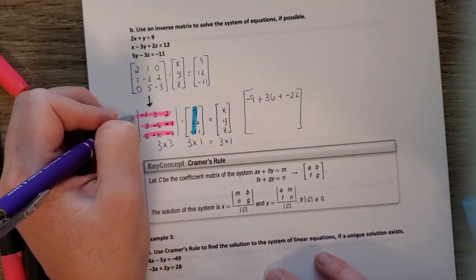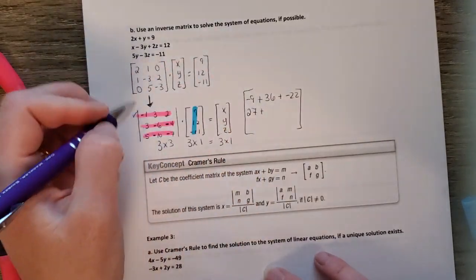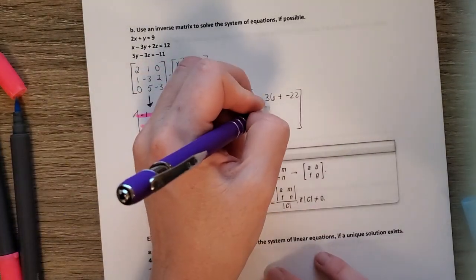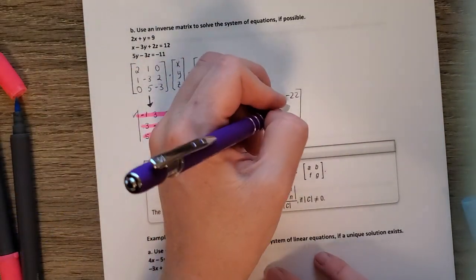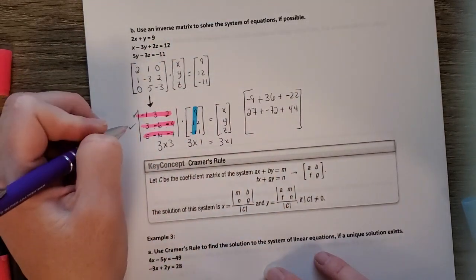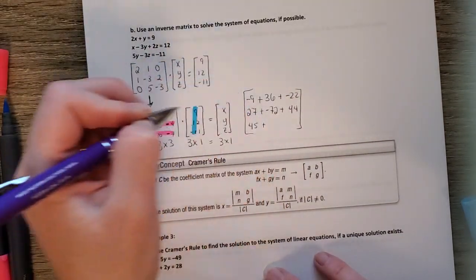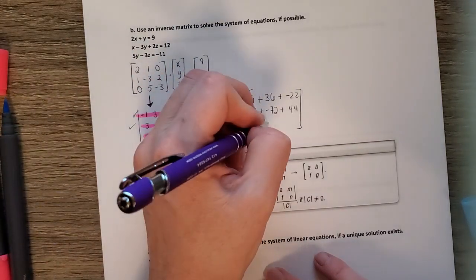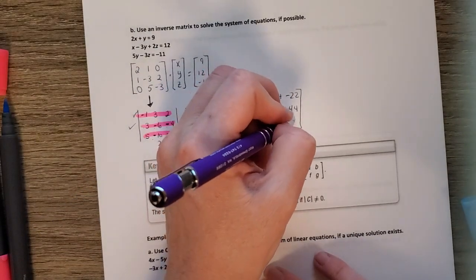So that's the first row. Second row, 3 times 9 is 27, plus -6 times 12 is -72, plus -4 times -11 is +44. And then we have the last row. 5 times 9 is 45. -10 times 12 is -120. And -7 times -11 is 77.